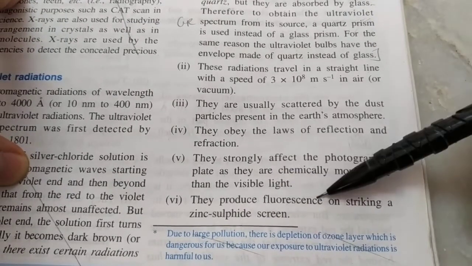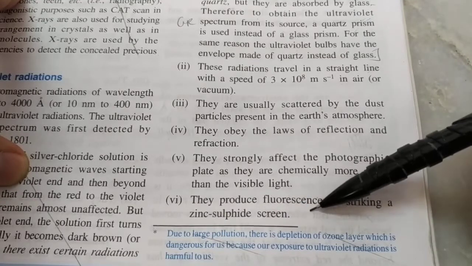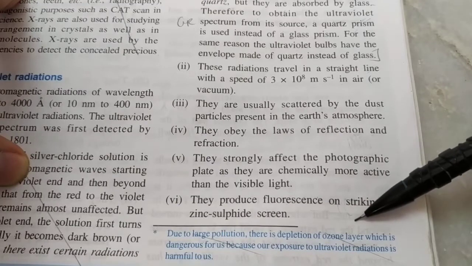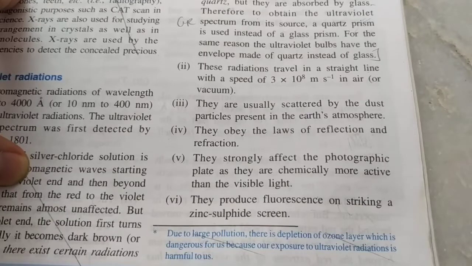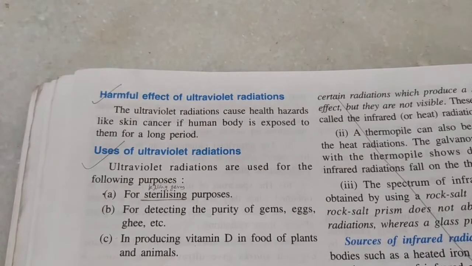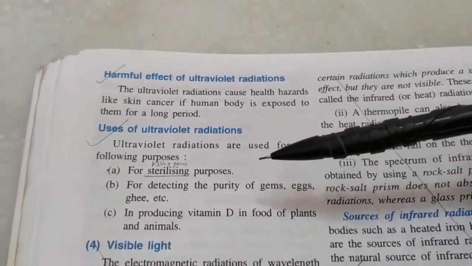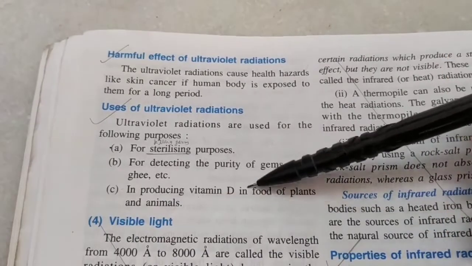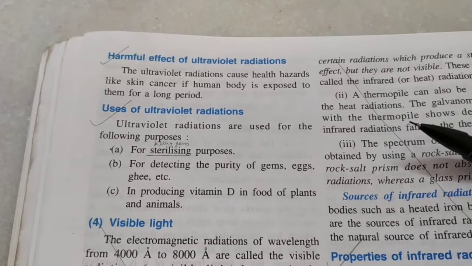They also produce fluorescence on striking a zinc sulfide screen. So if you have a screen with a chemical called zinc sulfide, and if UV rays fall on it, then they will glow. They can even glow in the dark, like your radium wristbands do. That is an example of fluorescence. Harmful effect is it causes skin cancer if exposed for a long period. Uses, as I said, for killing germs, detecting the purity of gems, eggs and ghee. How? That you need not know. And in producing vitamin D in food of plants and animals. So we should expose ourselves to the sun for short periods of time so that vitamin D is synthesized in our skin.